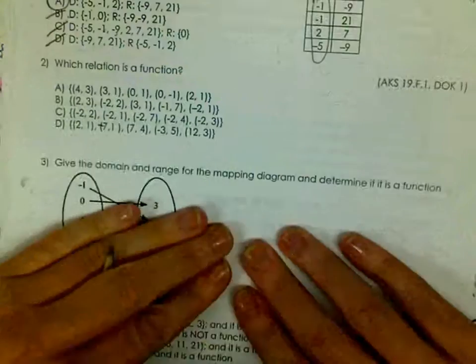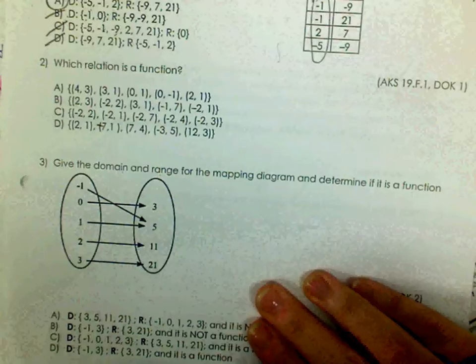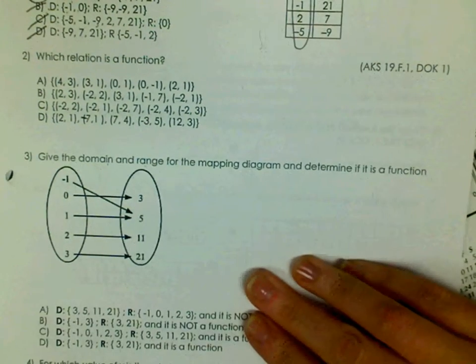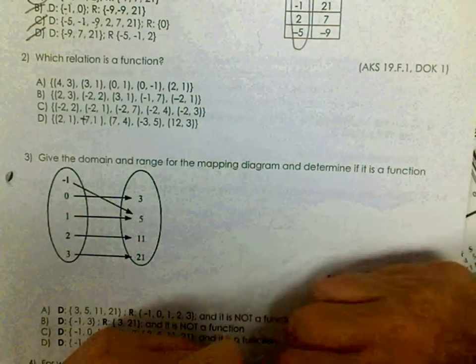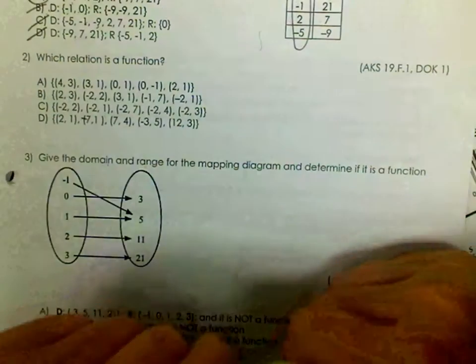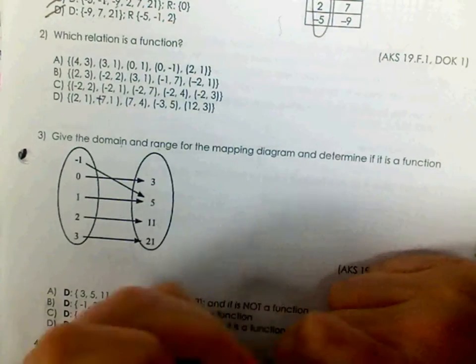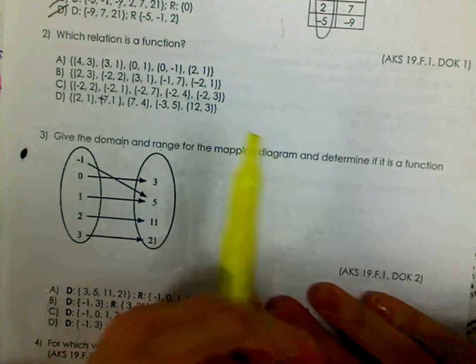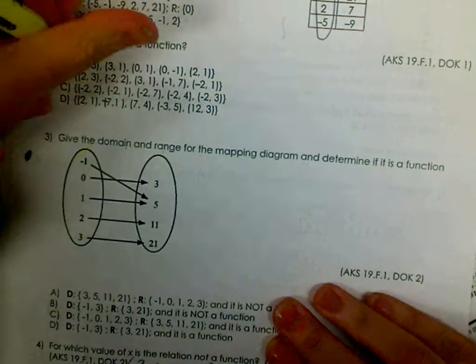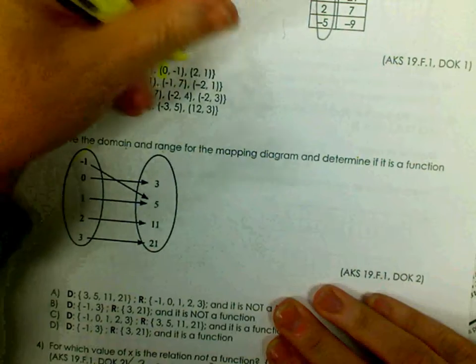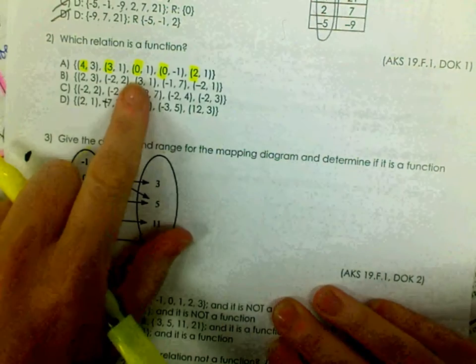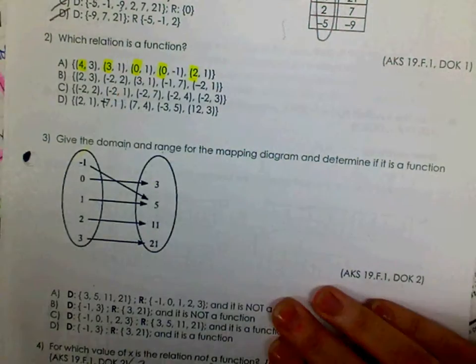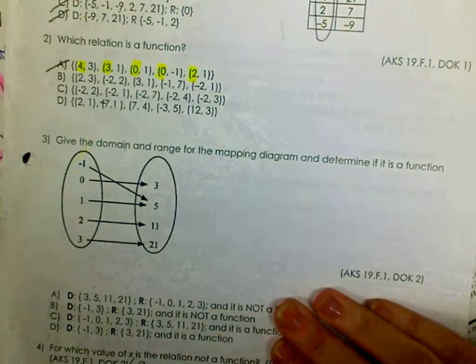Okay? Number 2 is which relation is not a function. For this one, I'm going to pull out my trusty highlighter. And I'm going to highlight all the x values. Remember, if any x value is repeating, then it's not a function. So let's look at the x values. This one has repeating x values, so that one is not a function. Not that one.